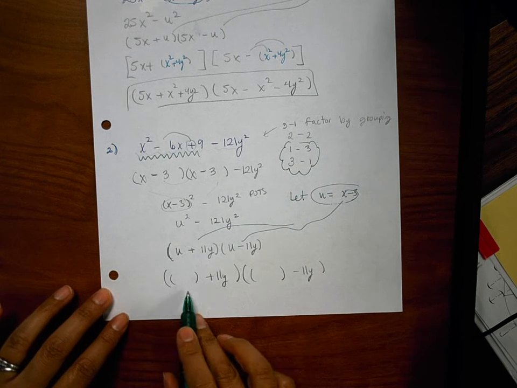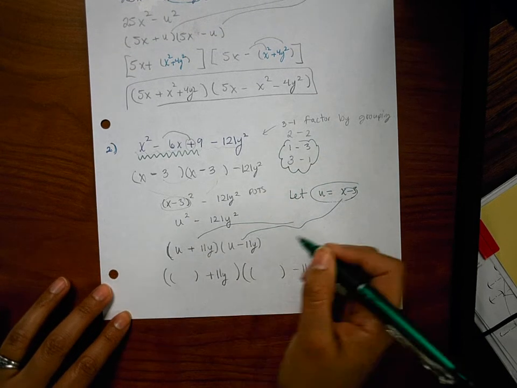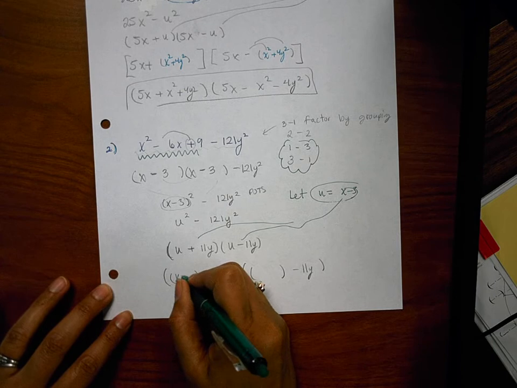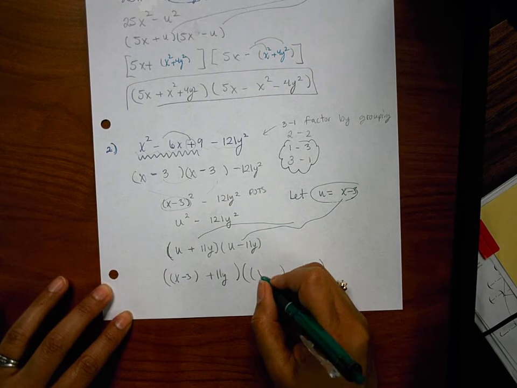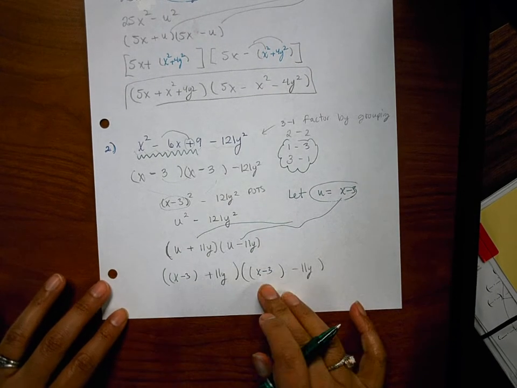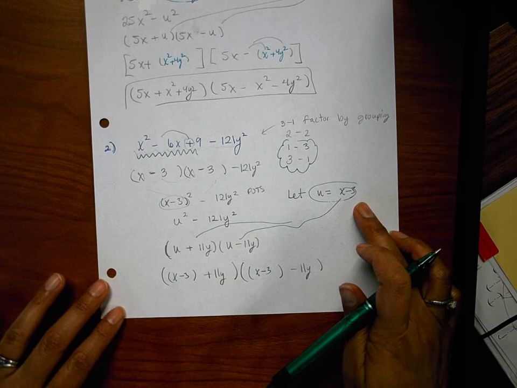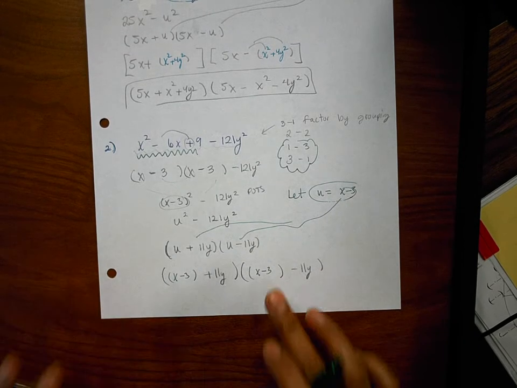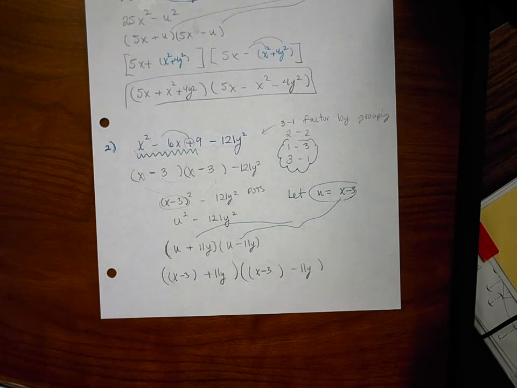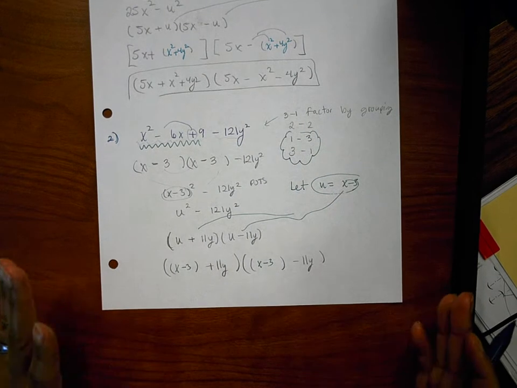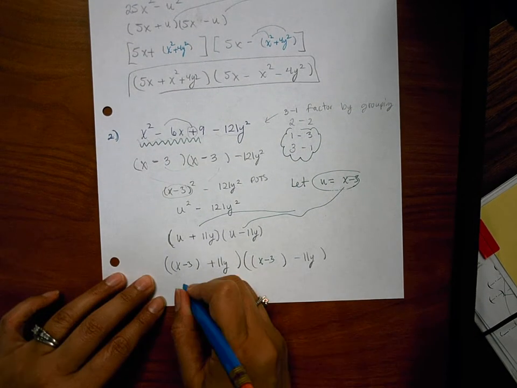And what am I putting? I'm putting this back into the u spot, so into these two here. And that is u is x minus 3 and x minus 3. Kids will say, oh, x minus 3, x plus 3. No, it's u is u all the way around. U is x minus 3, u is x minus 3.